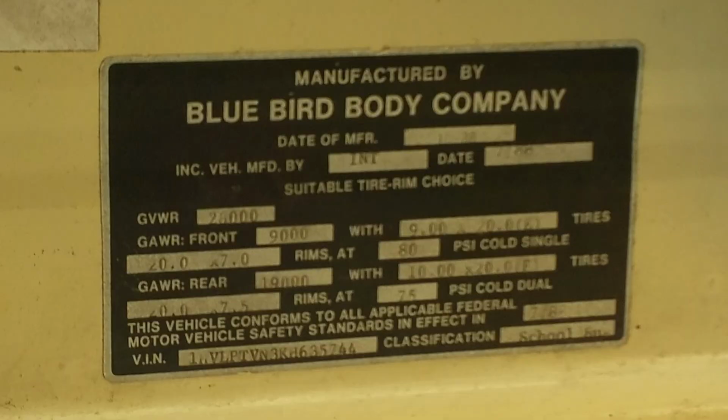But the build plate is going to be able to tell you when the bus was made, which will give us the model year of the bus, which is what we're looking for. So let's take a look at this build plate. We can see that this is a Bluebird International that was manufactured in October of 1988.